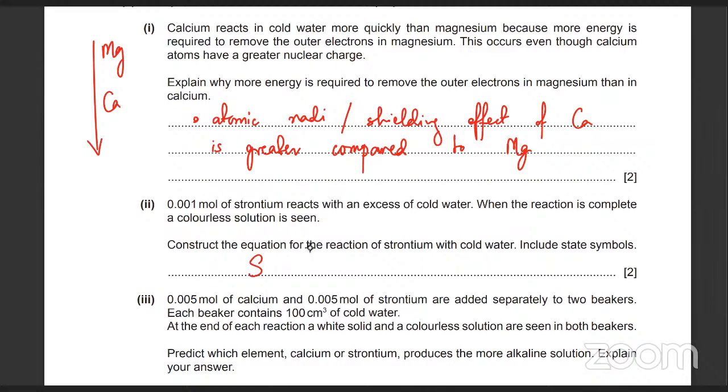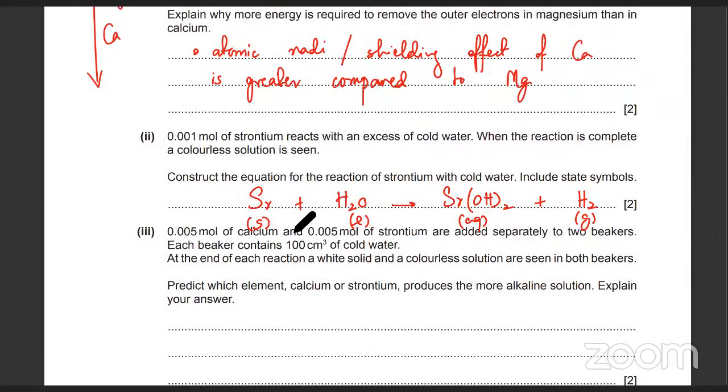So down the group, the reactivity increases. So strontium reacts with water and it produces strontium hydroxide. It's very soluble. He said that there was a colorless solution forming and hydrogen gas is going to be released. You can write down the states as well. This is aqueous. Water is a liquid and strontium over here is a solid. So 0.0001 moles. And then he says 0.005 moles of calcium and 0.005 moles of strontium are added separately to beakers. Each beaker contains 100 cm³ of cold water.